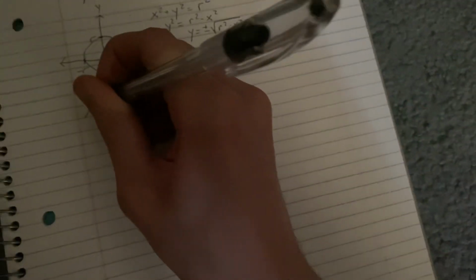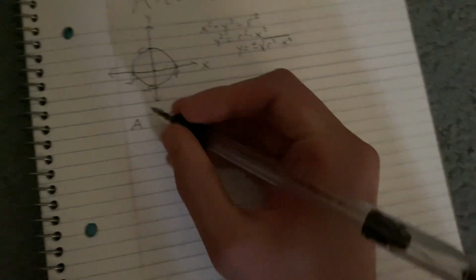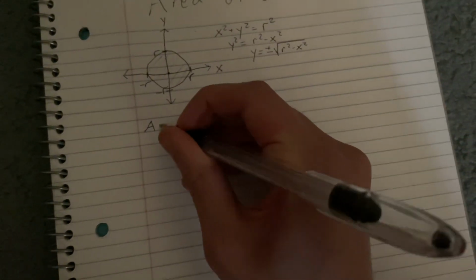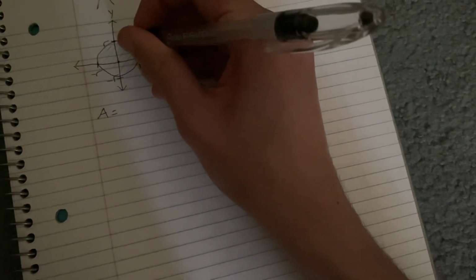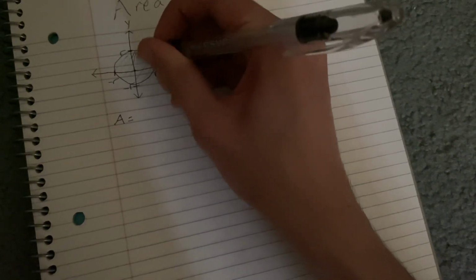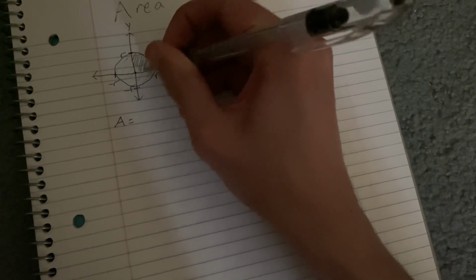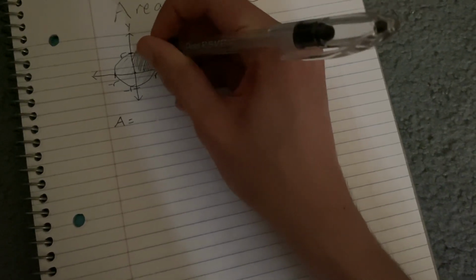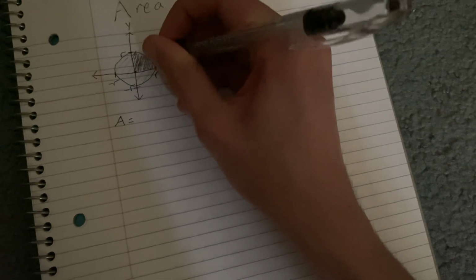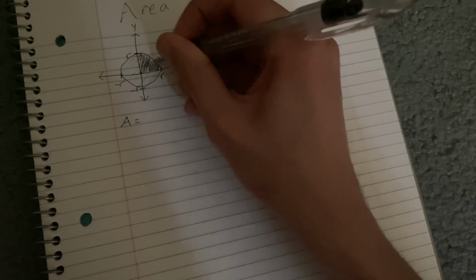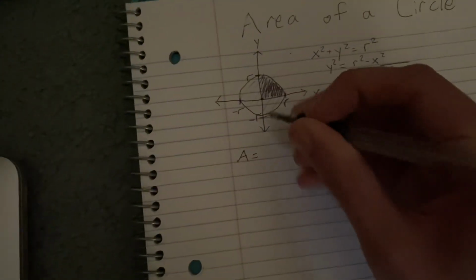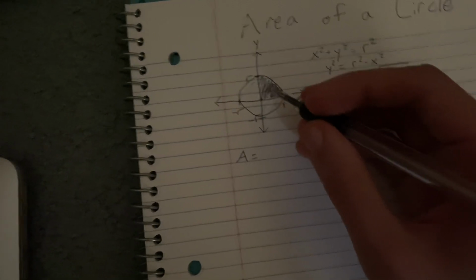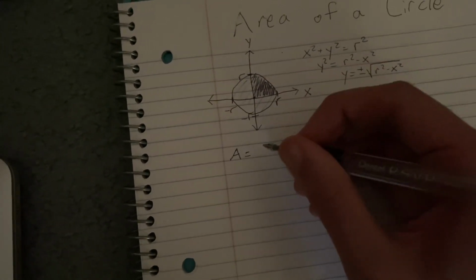So we're going to find A, which is going to be, so what I'm going to do, I'm going to simplify a little bit. I'm just going to find the area of one quadrant and multiply it by 4.